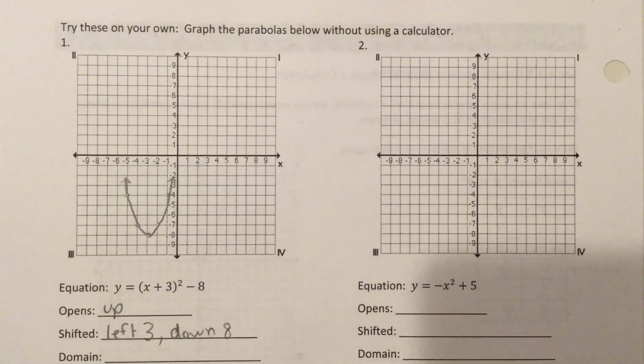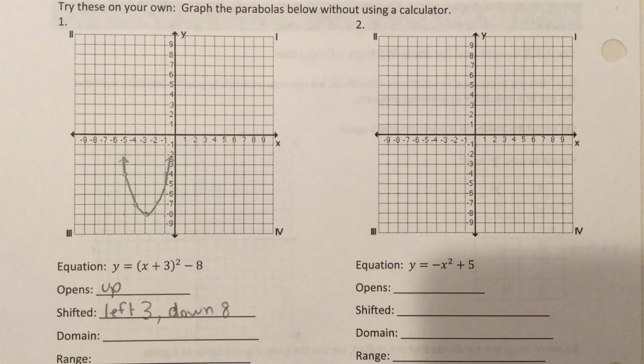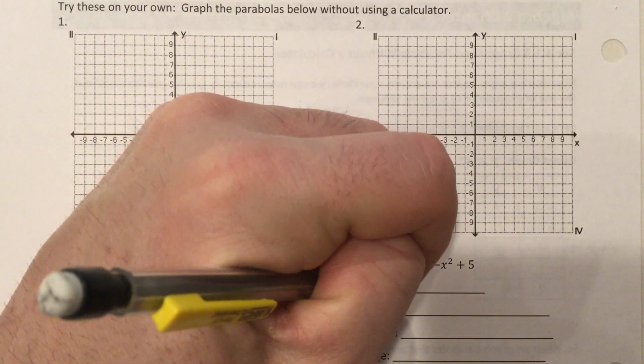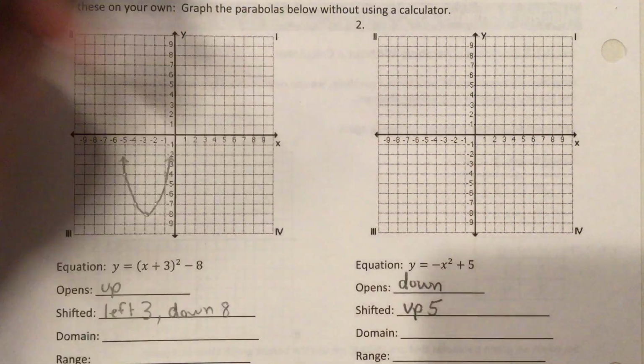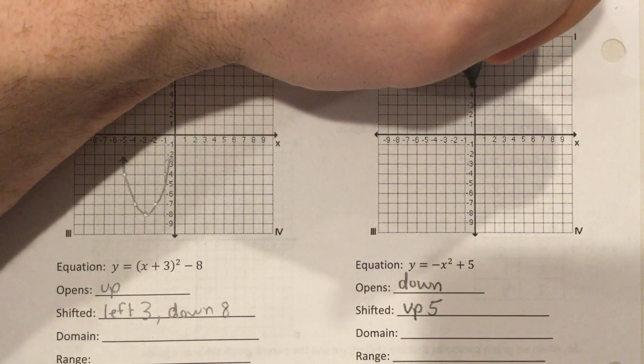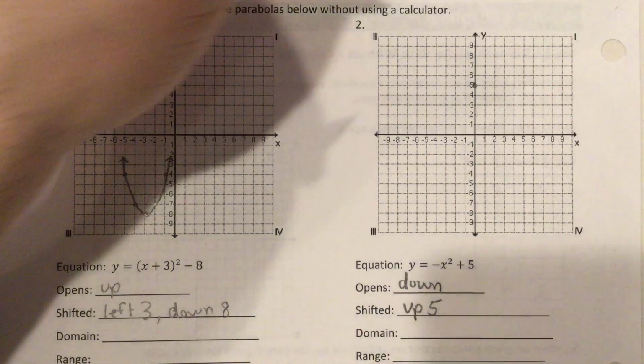Okay, I hope you guys should be able to do domain range. I'm not going to go over that with you right now. This one's going to open down and shift it up 5. So we're starting up here at 5.